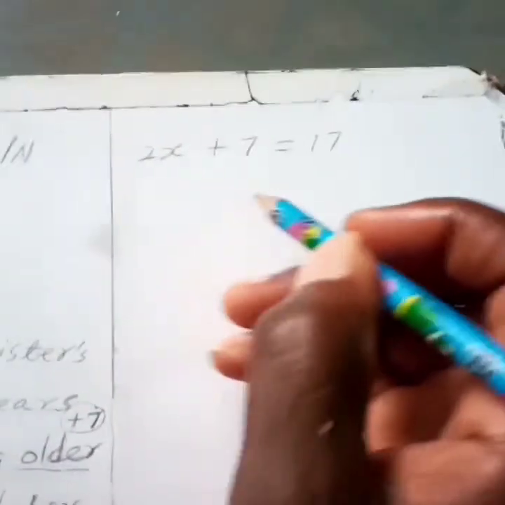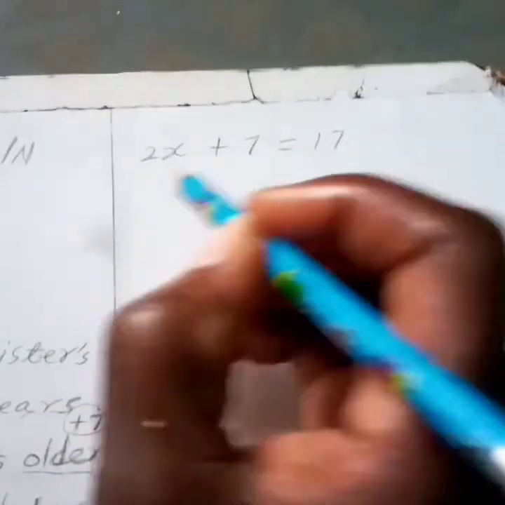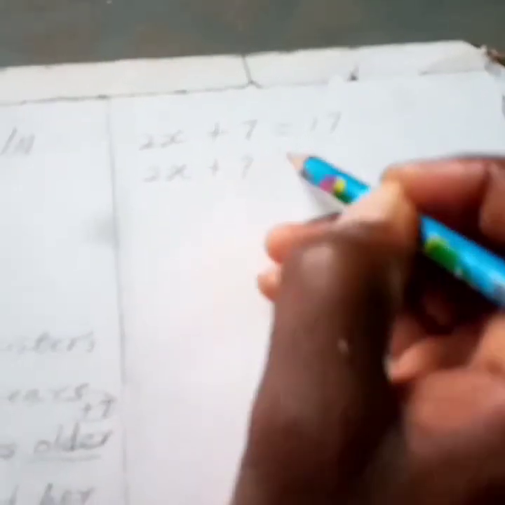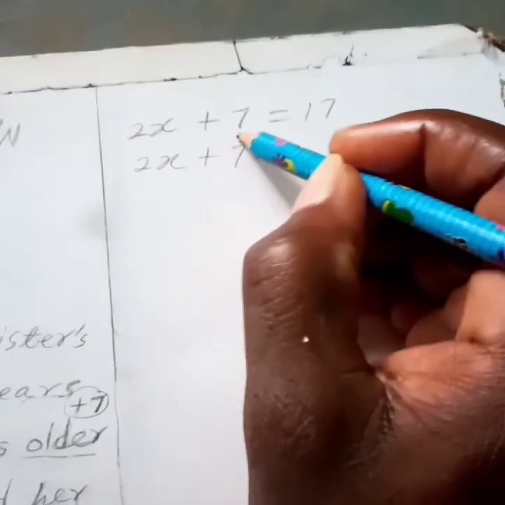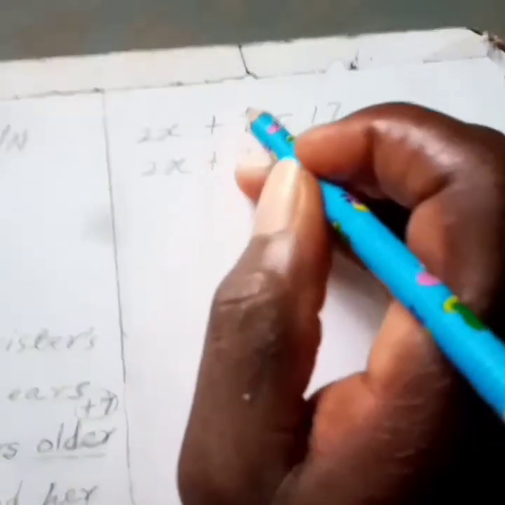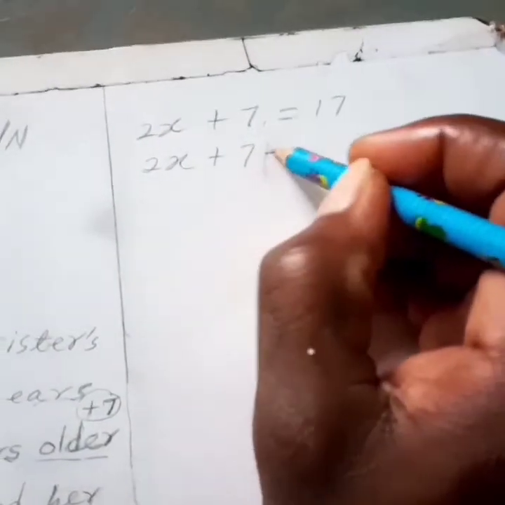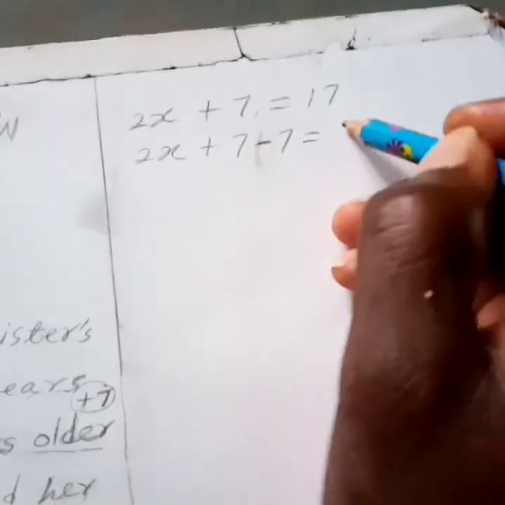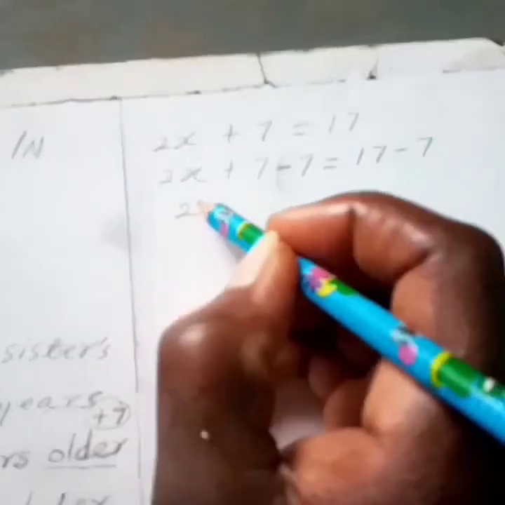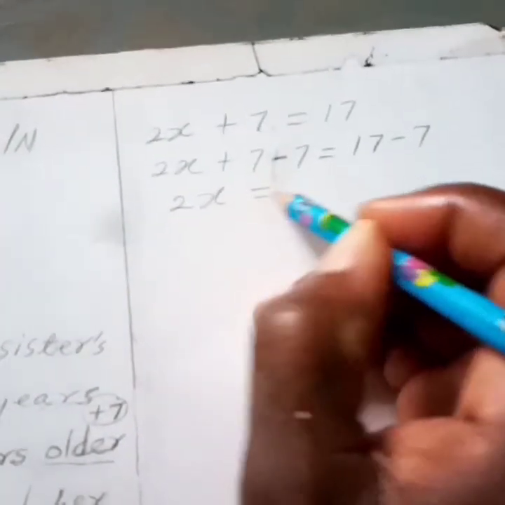Now, we must subtract 7 from both sides. Thus, we must add the additive inverse of this 7. So that we get 2S equals 10.